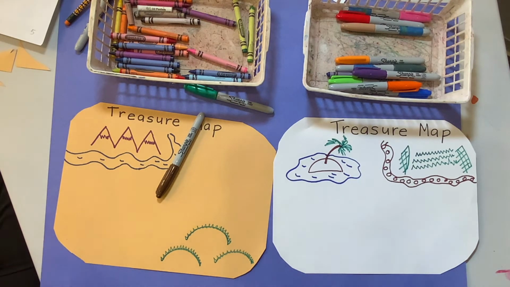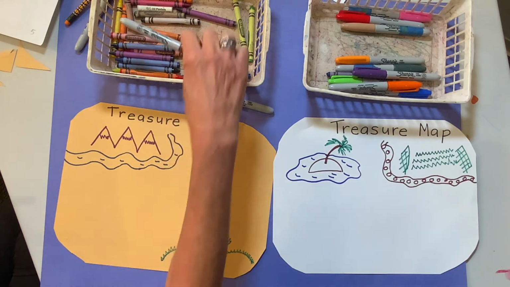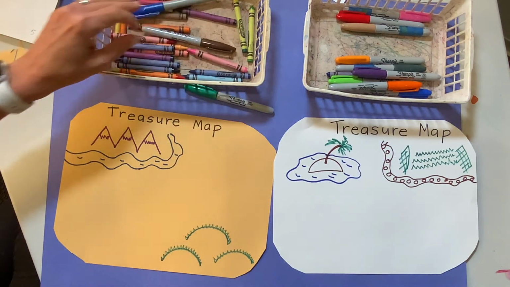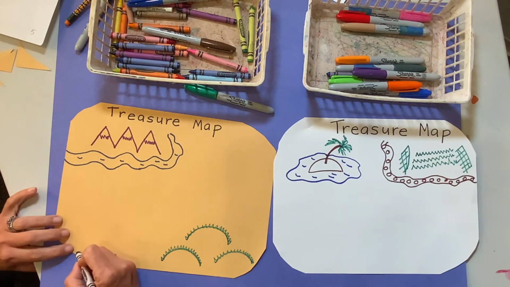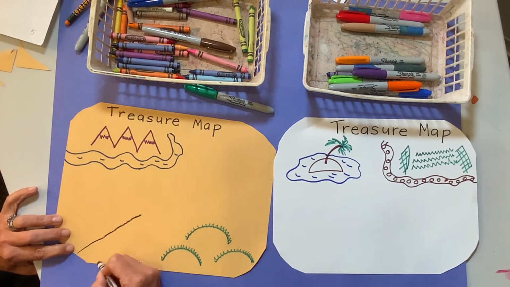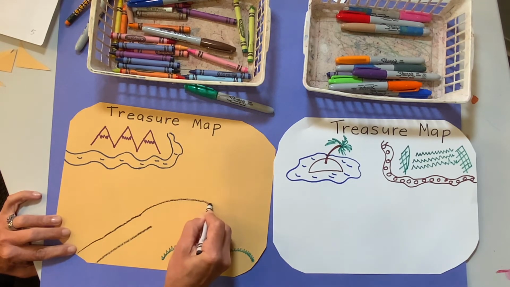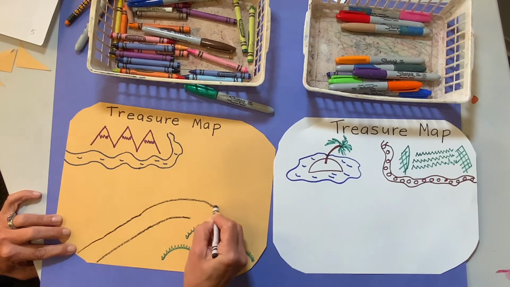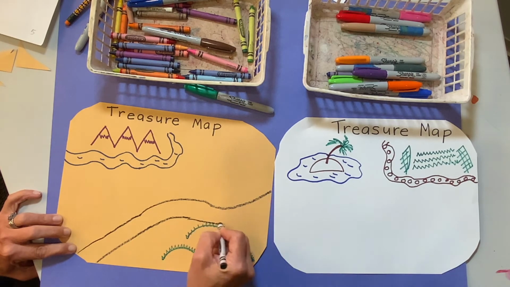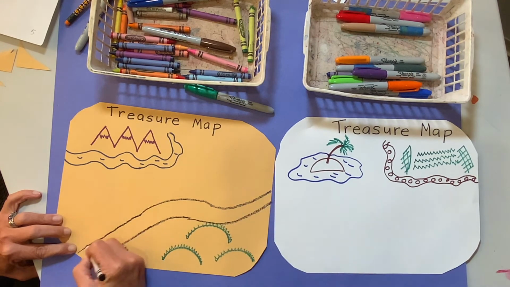So next, we've done zigzagged, and we've done curved, and we've done wavy. I'm thinking of some roads. That way we could use straight line and we could use dash line. Where would a road go? You might have a straight line road. Your road could also curve around. Could go over here. So my road is a little bit straight, it's a little bit wavy.